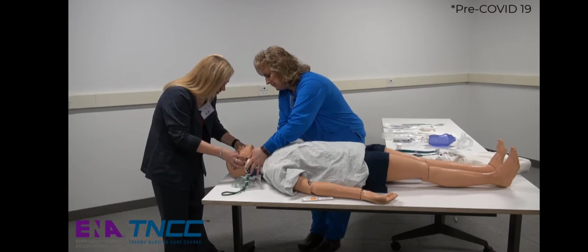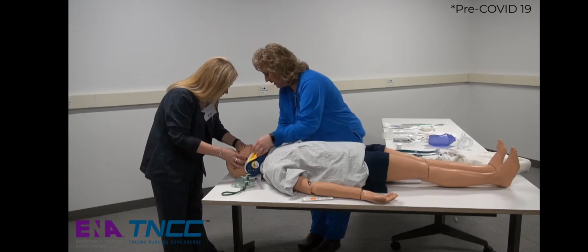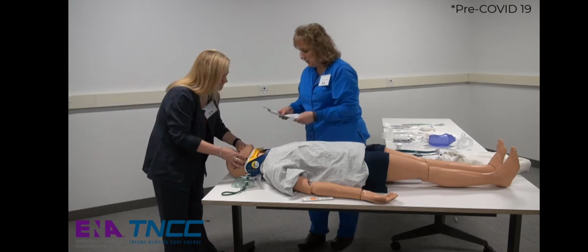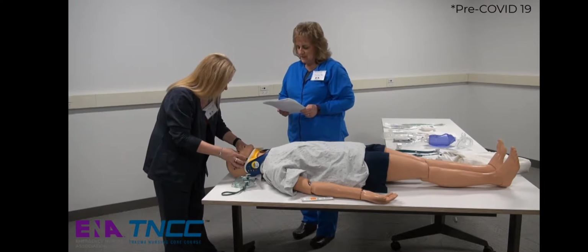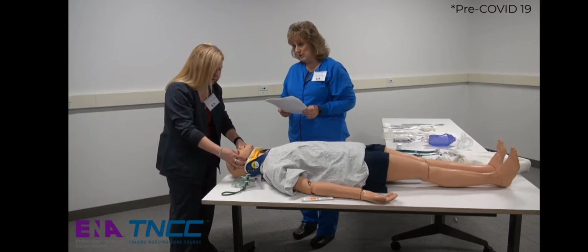I'm assessing for any sort of foreign objects, teeth, tongue, edema, snoring, gurgling, blood, vomitus, or any foreign objects. Do I see any of those? So there is tongue obstruction as noted by the snoring, which is relieved with the jaw thrust maneuver. No loose or missing teeth are noted. No foreign objects are noted. No blood, vomit, secretions are noted. No edema, but snoring is heard when that jaw thrust is released. No gurgling or stridor and no bony deformity.